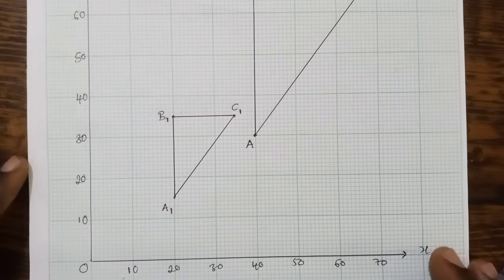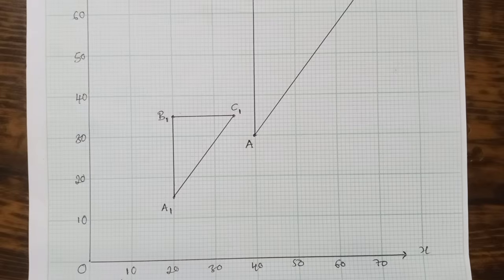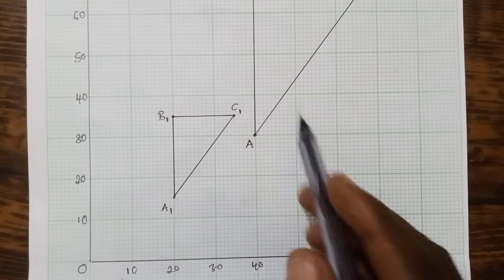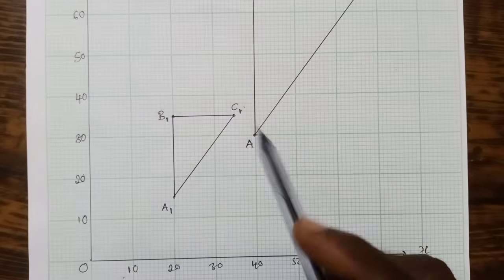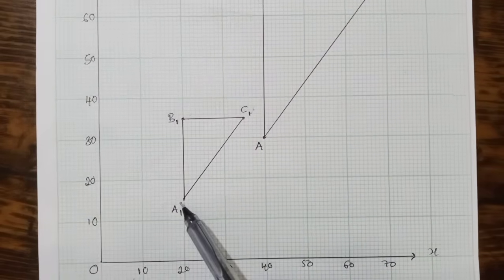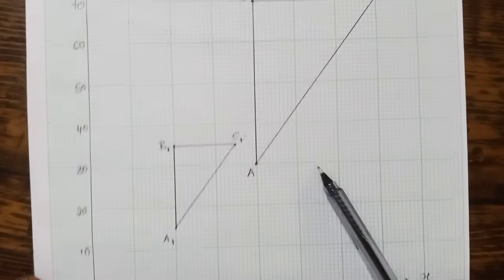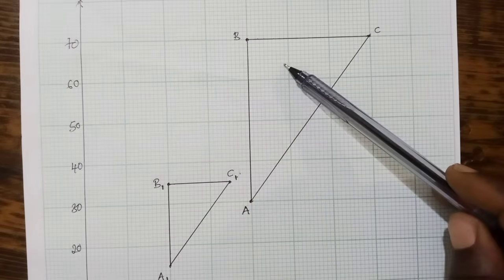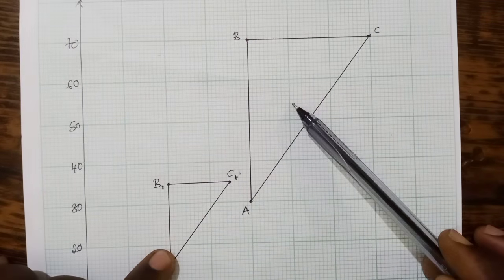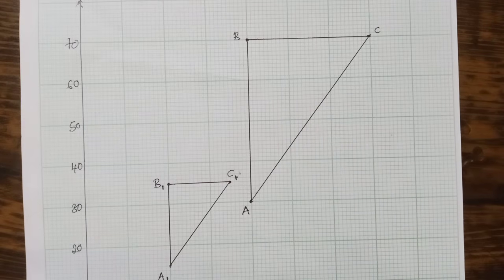We go to the next question, which is question B. So for question B, they are saying describe fully a single transformation that maps triangle ABC onto triangle A subscript 1, B subscript 1, C subscript 1. So this is, of course, the opposite of enlargement, because it's coming from this to this. If it was from this to this, it could have been enlargement. Now, from the bigger one to the small one is the opposite of enlargement, which is the reduction. So we're going to write our solution right here.